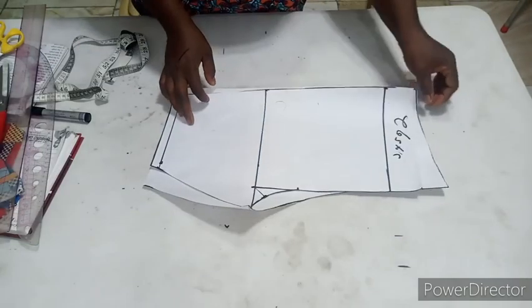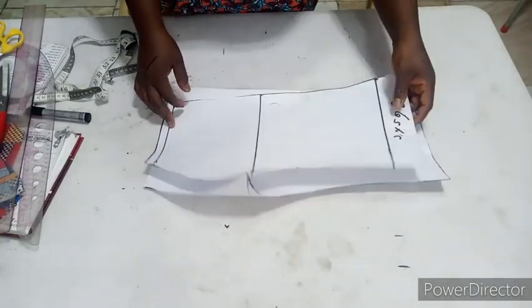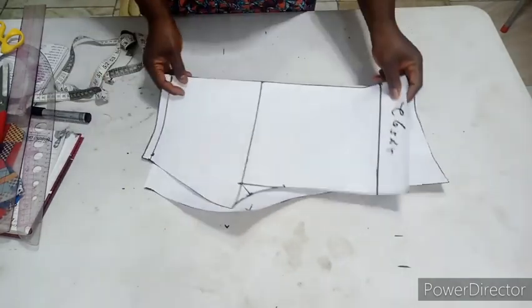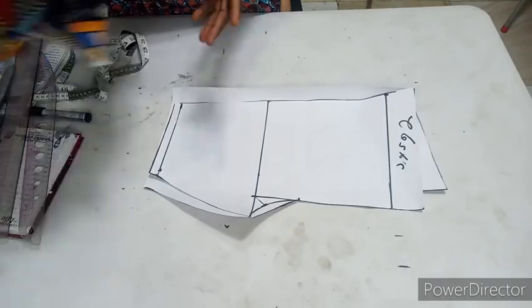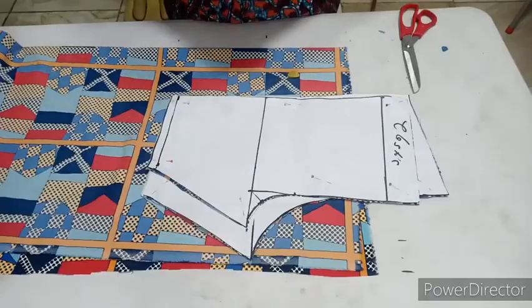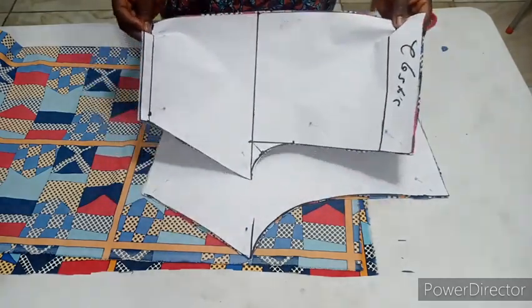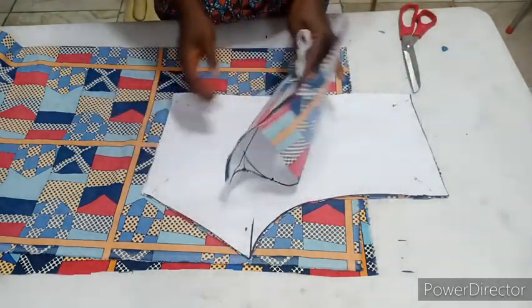So guys, after cutting it out, this is what we have. This is for the front and this is for the back. You can see the back is bigger. Okay, so I'm going to transfer them to this fabric. So guys, I'm done cutting out my patterns on my fabric. As you can see, this is the front and this is the back.